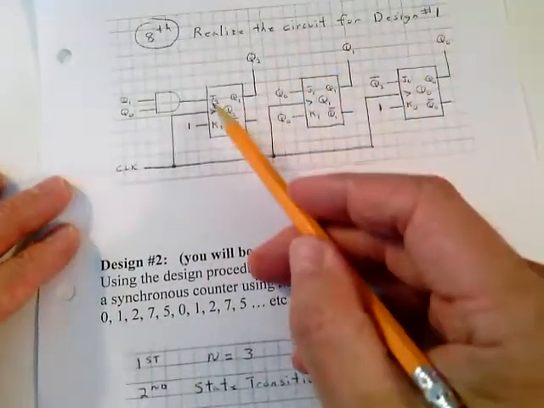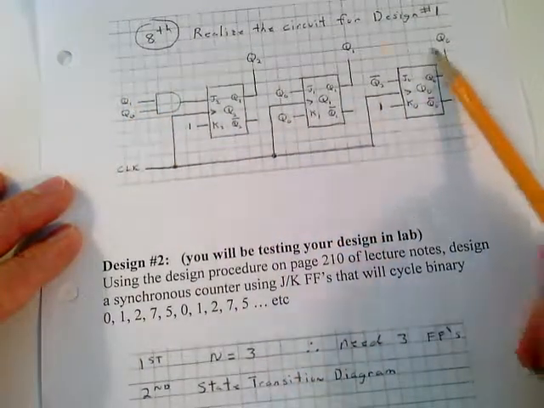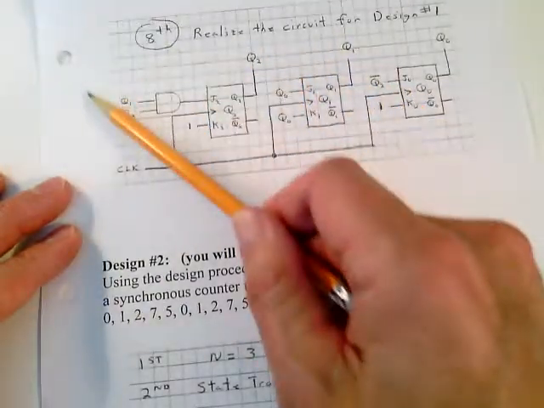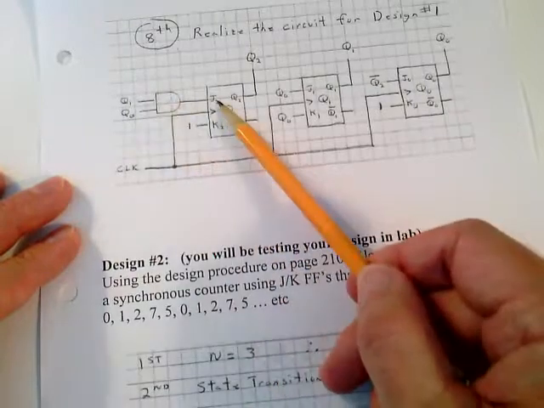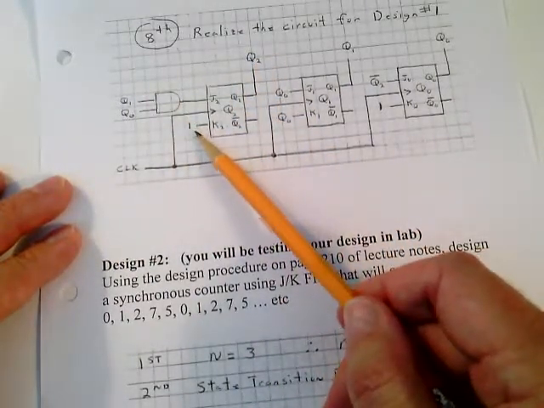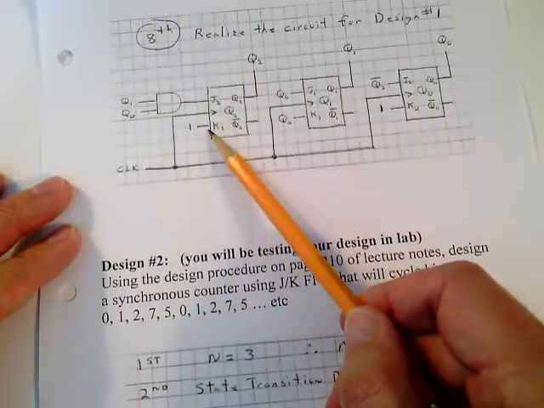And if you look, what was your J2 input? It's the AND of Q1 and Q0. You don't have to run this the whole way around to here, and you don't have to run this Q1 the whole way around to here. You can just label it Q1, Q0. I know that goes to J2. K2 was a 1. Now, really, how do you get a 1 there for K2? It's a pull-up resistor to VCC, but I'll let you put a 1 there. We know what that is.